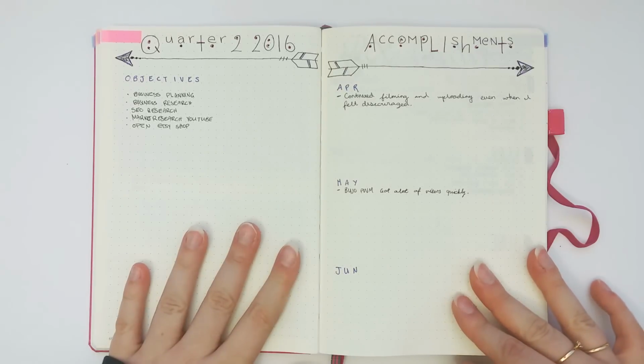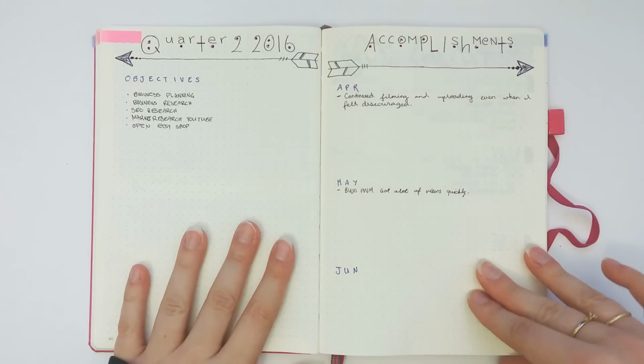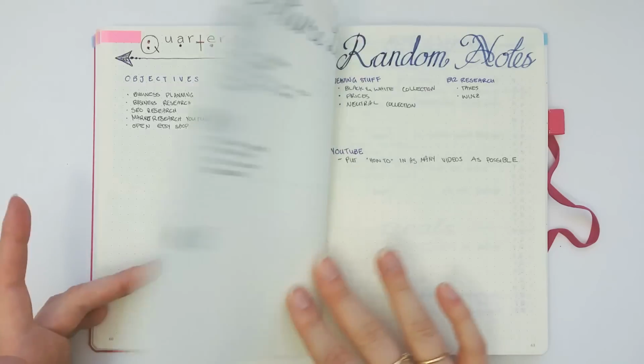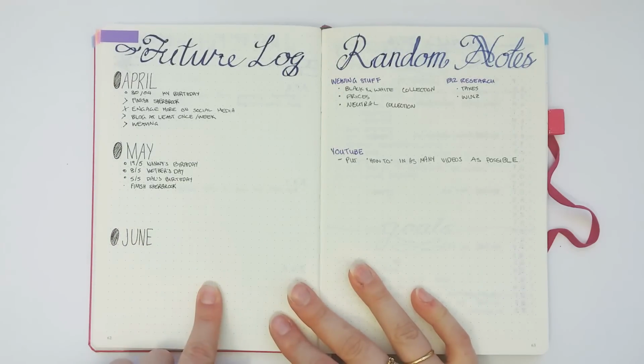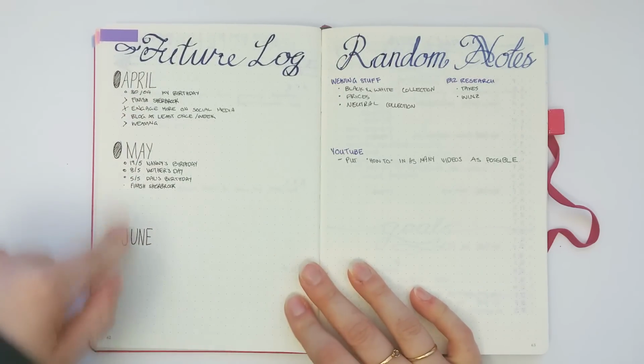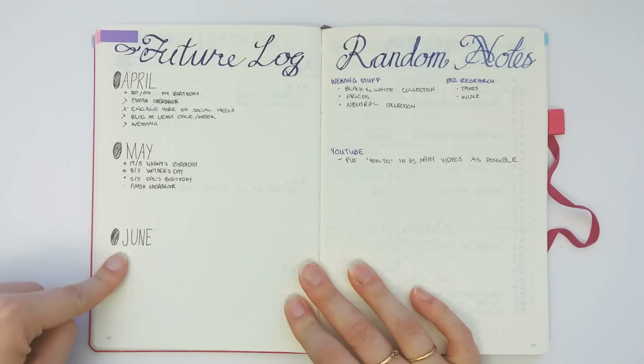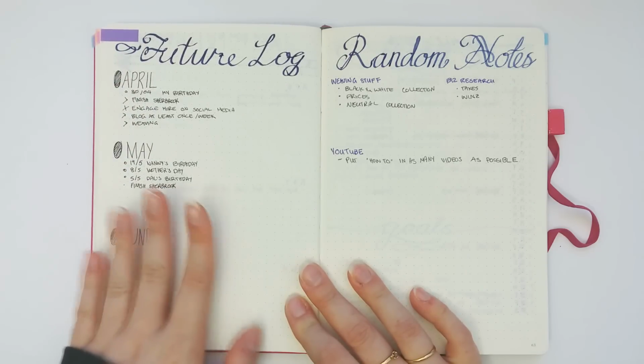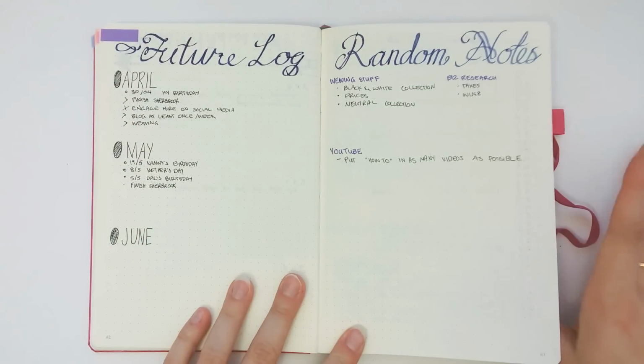This is how I styled the second quarter, so from April until June. The future log, I don't know what I was doing there, but I kind of messed up, so I had to go with it, and it wasn't something I was super keen on. And then random notes there.